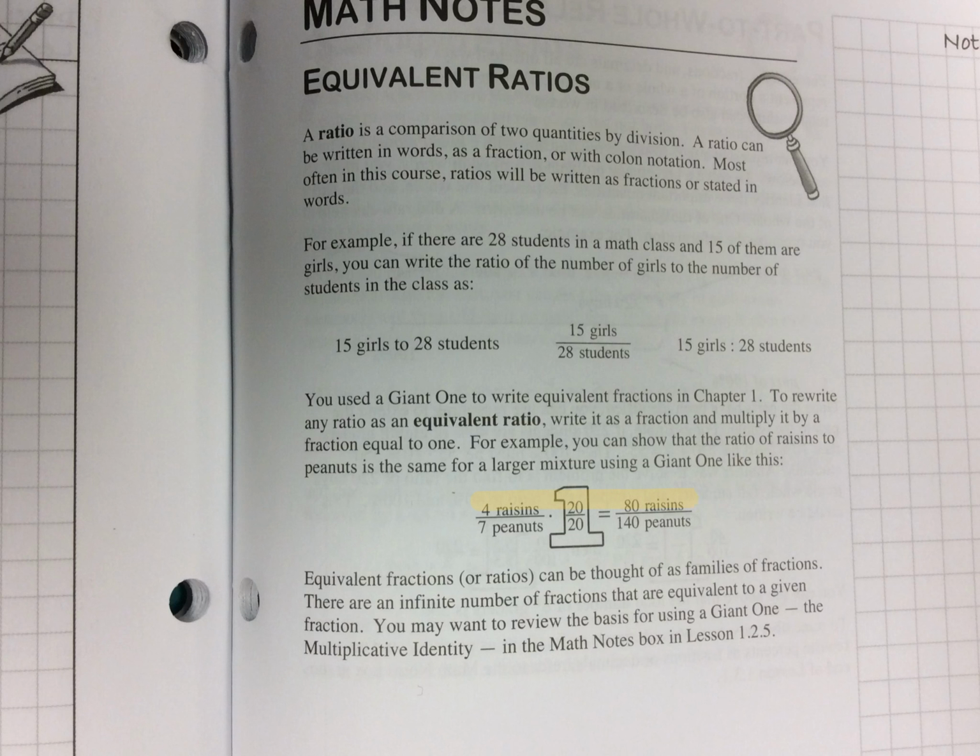Here in the example at the bottom, it changes 4 raisins to 7 peanuts into an equivalent ratio by multiplying by the giant 1, which is 20 over 20, to get 80 raisins over 140. Therefore, 4/7 is equal to 80/140.